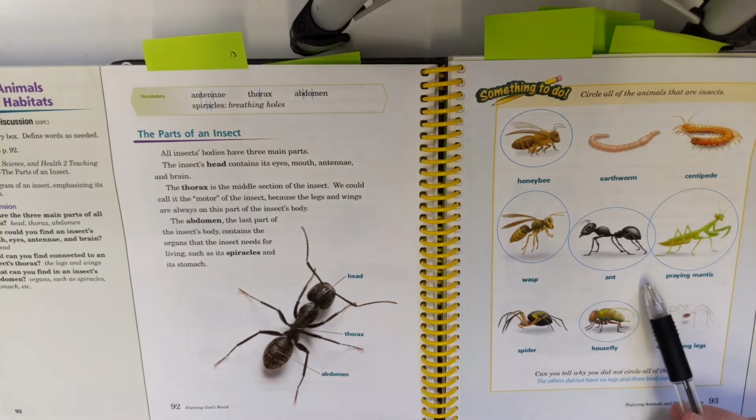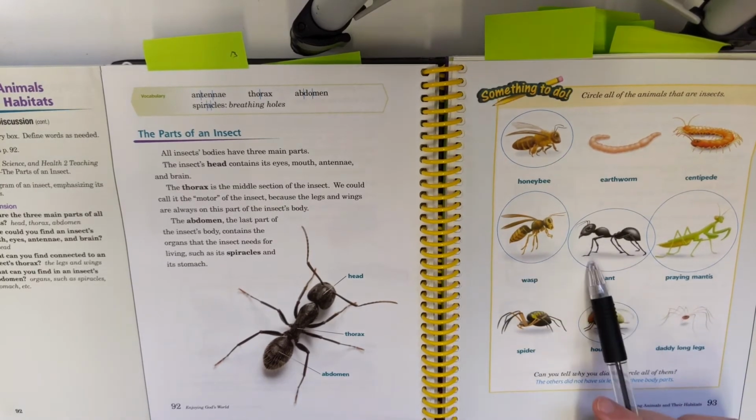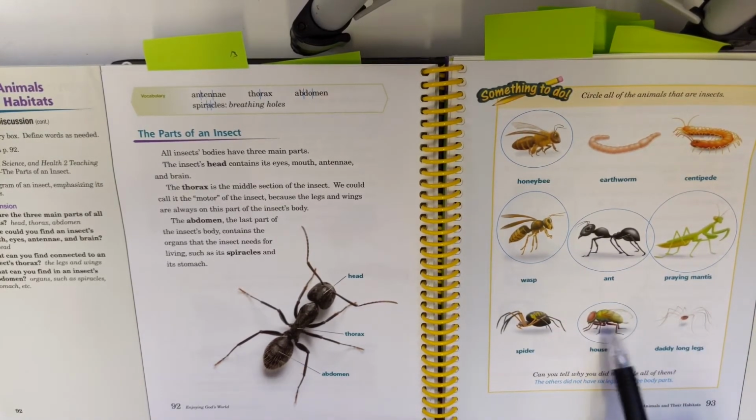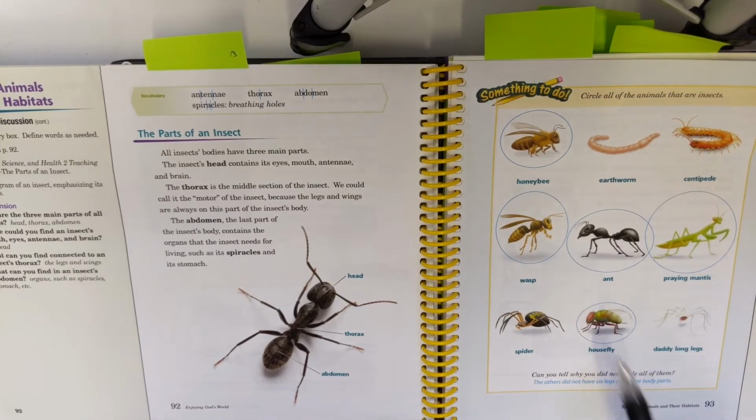So looking over here, if we want to identify some insects, we can circle a honeybee, a wasp, an ant, a praying mantis, and a housefly. These are all insects. How do we know that? Because they have 6 legs.